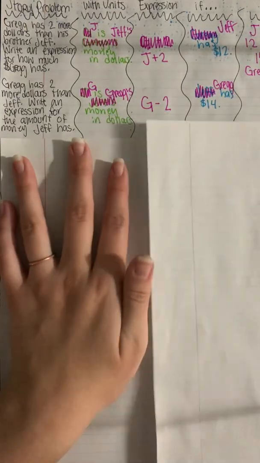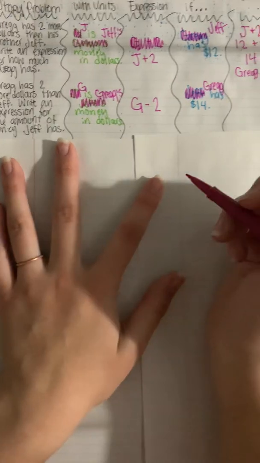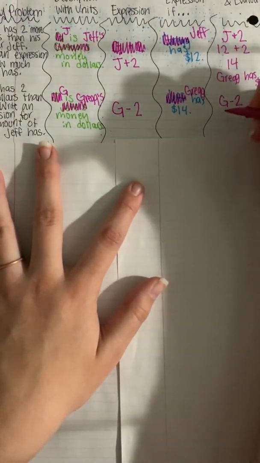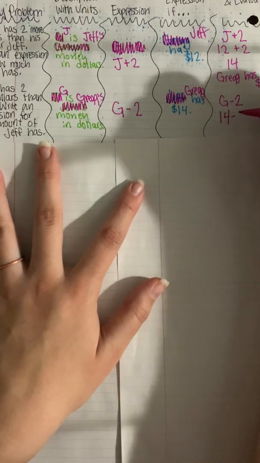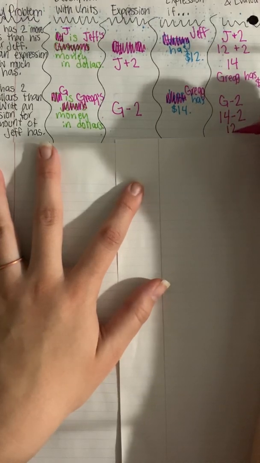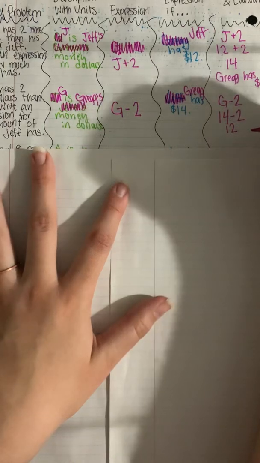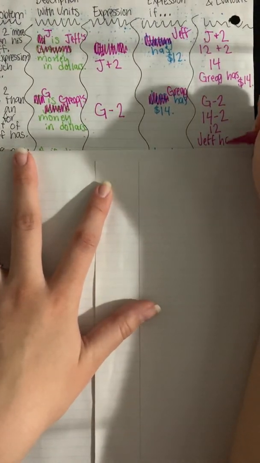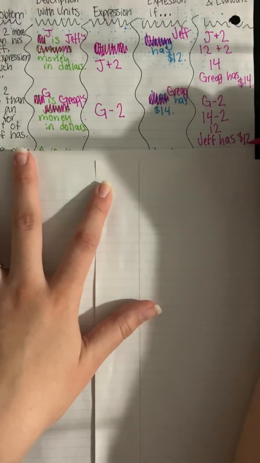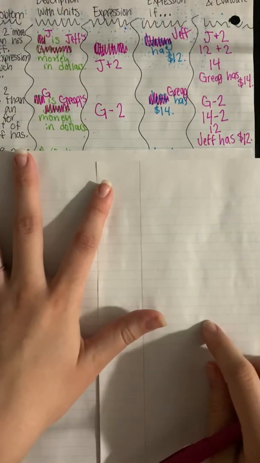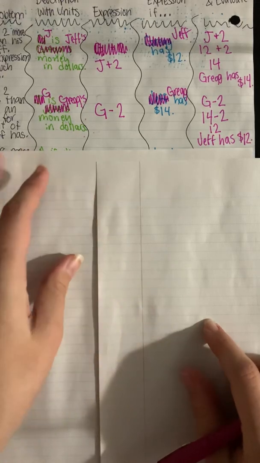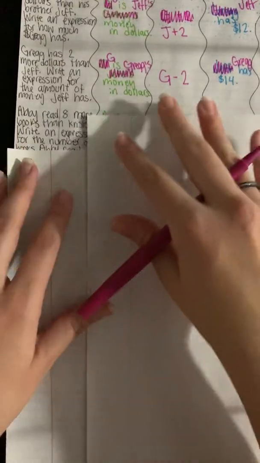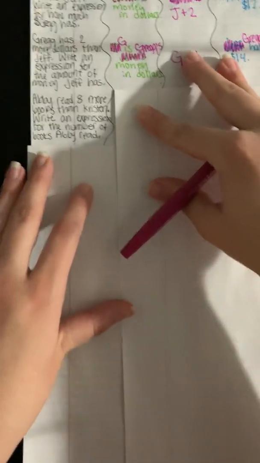And let's evaluate this. Let's pretend Greg has $14. So we're going to take our expression, G minus 2, and substitute in a 14 where I see a G. So 14 minus 2 equals 12. This means Jeff has $12 when Greg has 14. Okay? And so our next problem is not about those brothers.